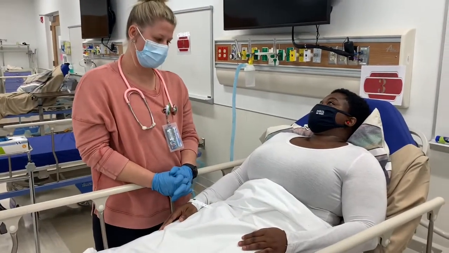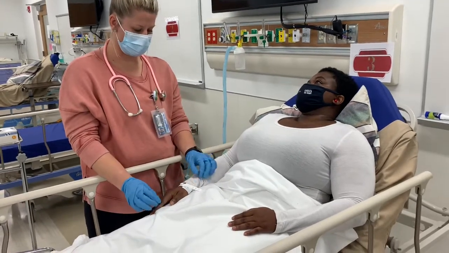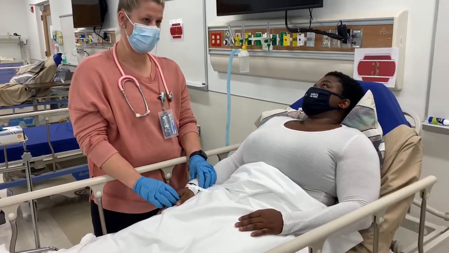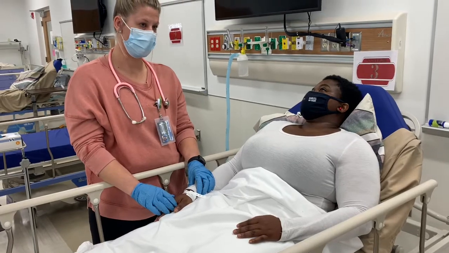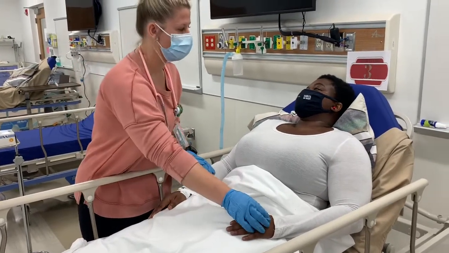Assess your patient's level of consciousness. Note whether they are alert, alert to verbal stimuli, painful stimuli, or whether they are unresponsive. Ouch, that hurt a little bit, okay.